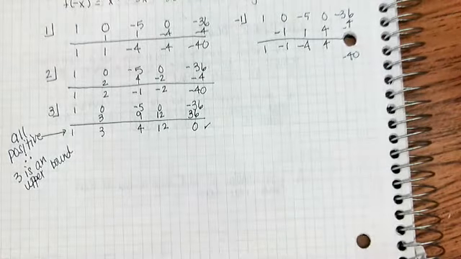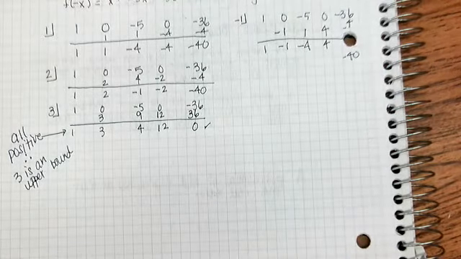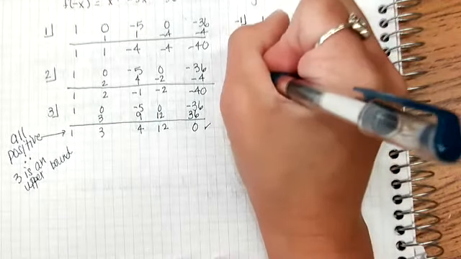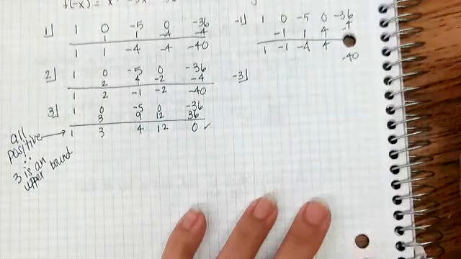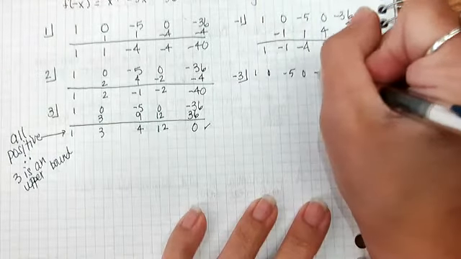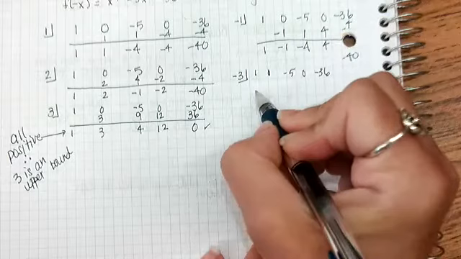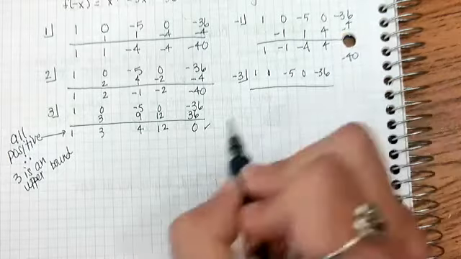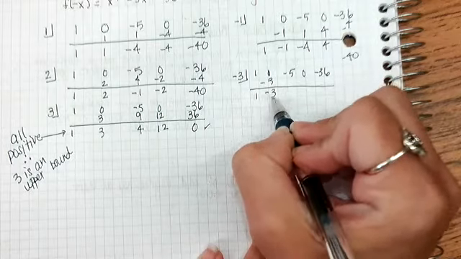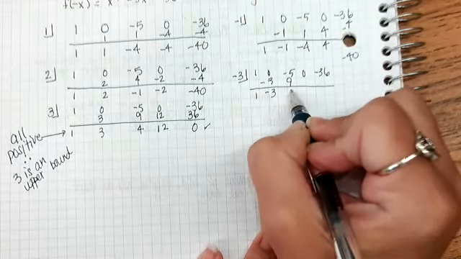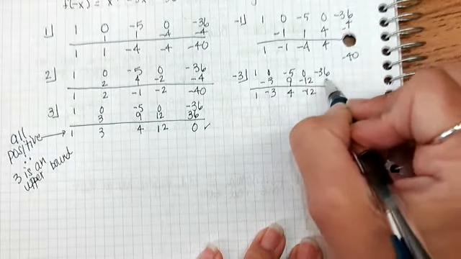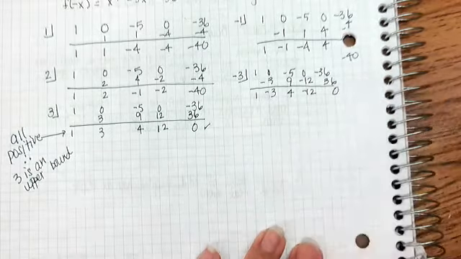So then you're going to do the same thing with -2. I think you know how to synthetic divide. Then you get to -3. And for -3, you get 1, -3, 9, 4, -12, 36, 0.